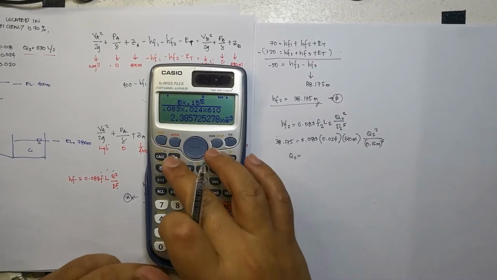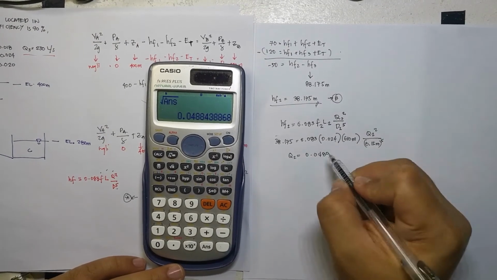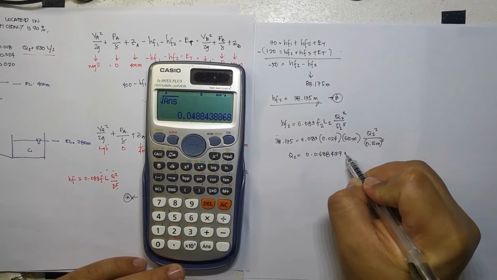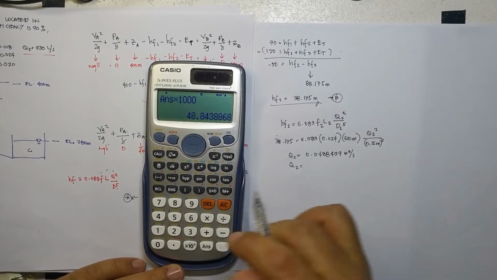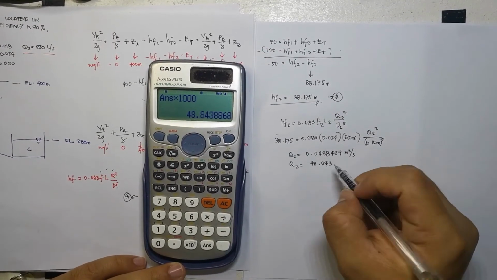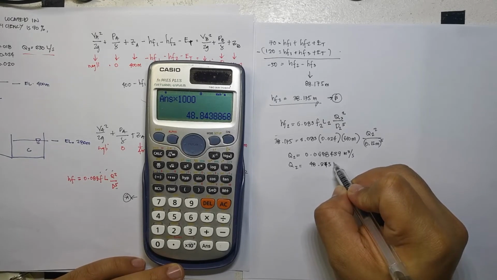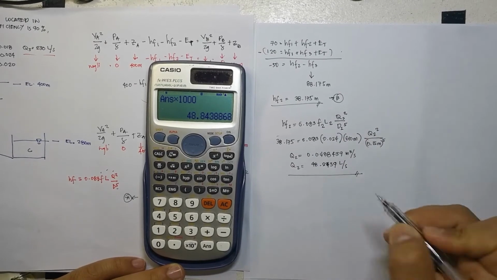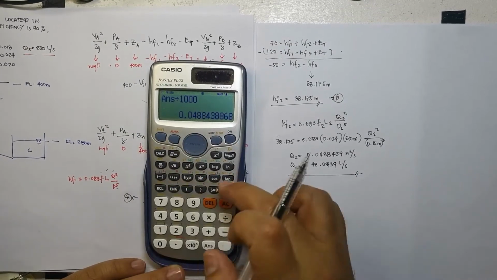it is not yet square-rooted, we still need to take the square root. 0.0488 439 cubic meters per second, or Q2 is equal to, multiplying by 1,000 to get liters, 48.8439 liters per second. Okay, since we now know Q2, I divide it by 1,000 because that is what I will store. Store it in C.